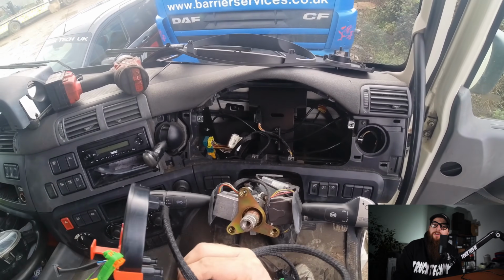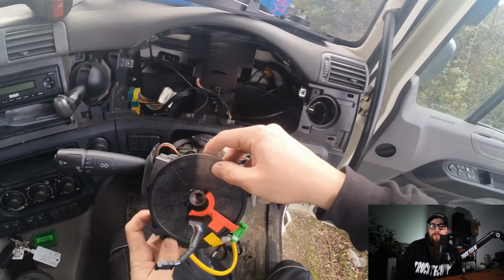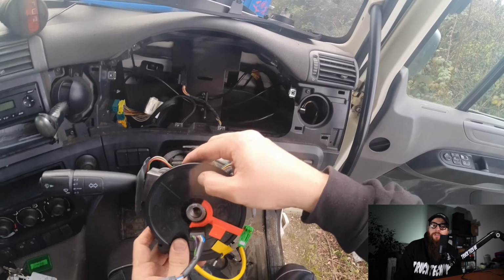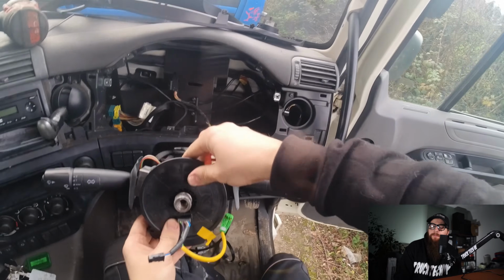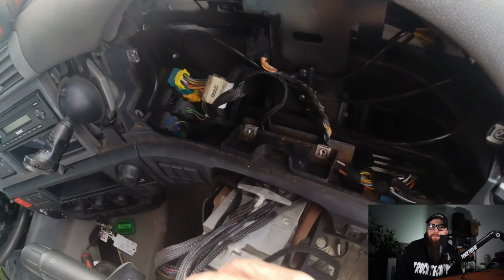You might notice the orange locking device. This ensures the clock spring remains locked until fitted, as turning it independently can break the wiring inside, which you can see in my LF clock spring video. With everything lined up, I can clip it in and pull the orange tag.